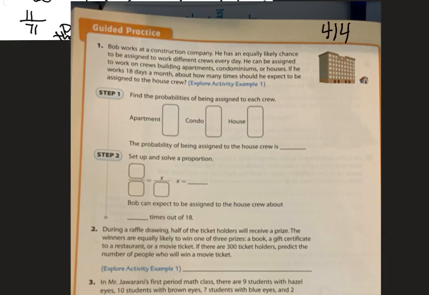Bob works at a construction company. He has an equally likely chance of being assigned to work different crews every day. He can be assigned to work on a crew building apartments, condominiums, or houses. So there are 3 different crews. If he works 18 days a month, about how many times should he expect to be assigned to a house crew? So we're going to find the probability of each. So if there are 3, there'd be 1/3 chance of getting an apartment, 1/3 of a condo, right? And 1/3 of a house. The probability of being assigned to a house crew is 1/3.